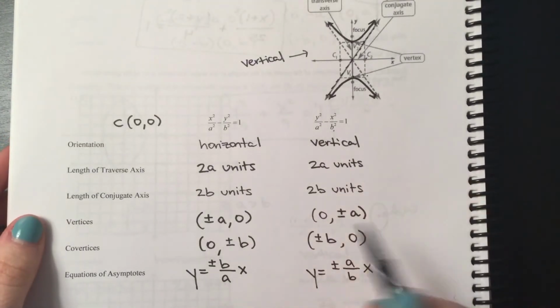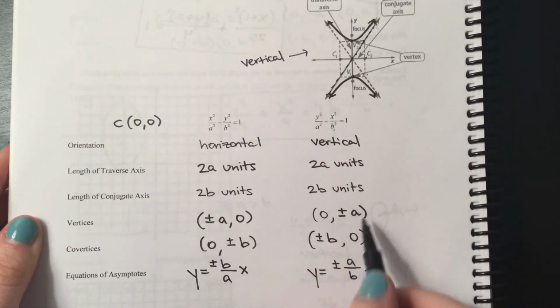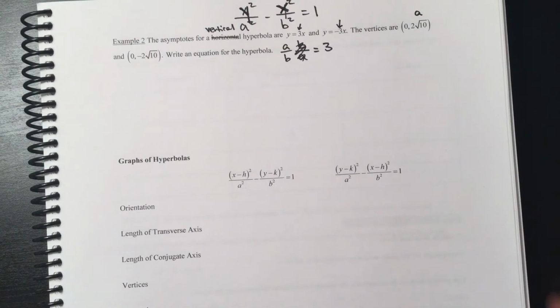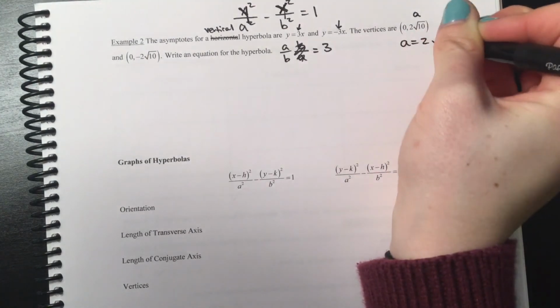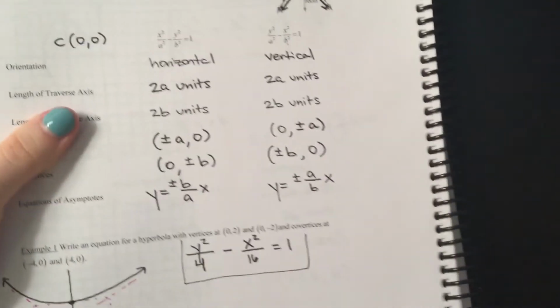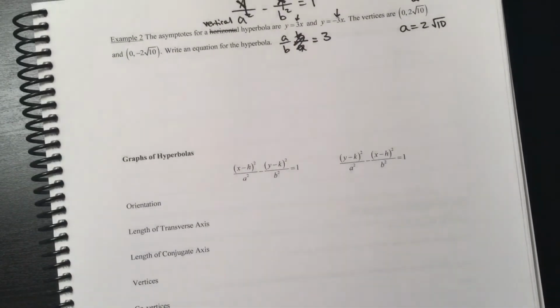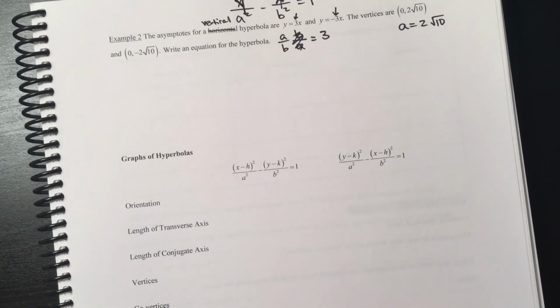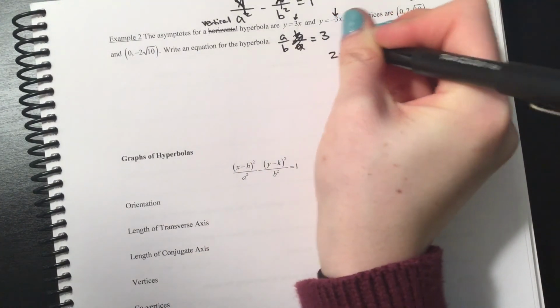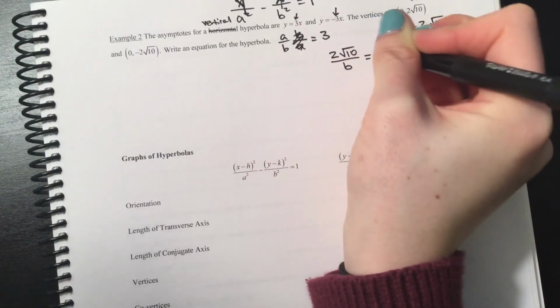All right, so let's look back at this. Knowing that it's supposed to be vertical, my apologies, that means a is that 2 root 10 number. So this is supposed to be a. Here's what we've got so far. We know that a is equal to 2 root 10. And then we know since 3 is the slope of these lines, this is supposed to be a over b. All right, so we've got enough information that we can put this all together. So we know for sure that a is 2 root 10, and then we know that a over b reduces down to 3. So we know that 2 root 10 over b reduces down to 3.